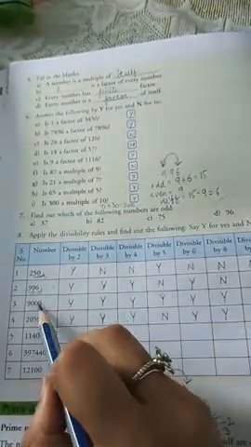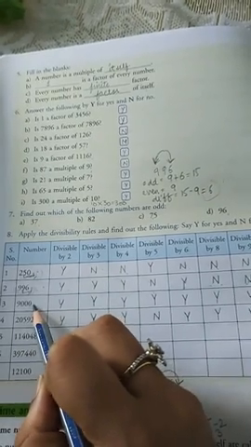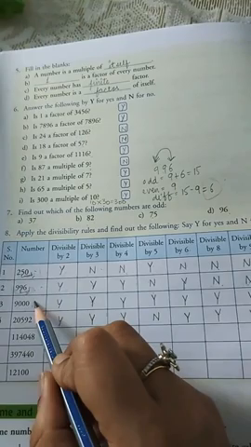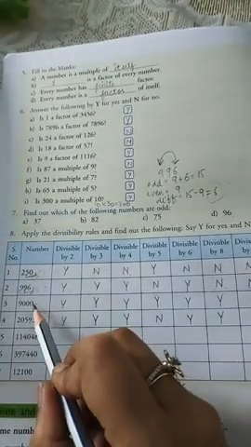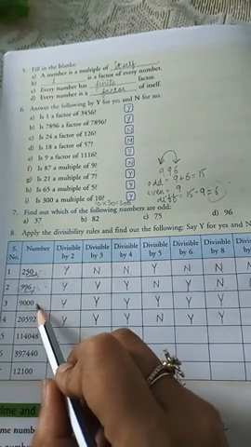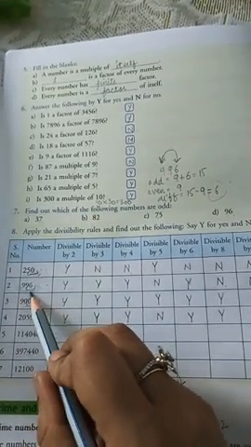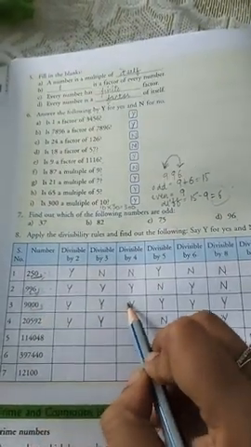Now, the next is 9000. See, divisible by 2, yes, because the ones digit is 0. Divisible by 3, yes, because the sum of the digits is divisible by 3. Divisible by 4, see here, the last two digits should be divisible by 4. So the last two digits are 0, so you can simply divide 9000 by 4. So 9000 is divisible by 4.